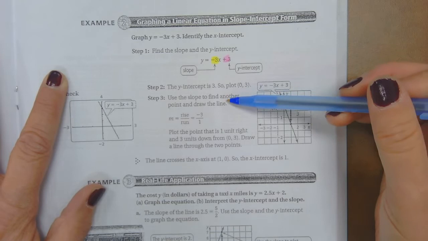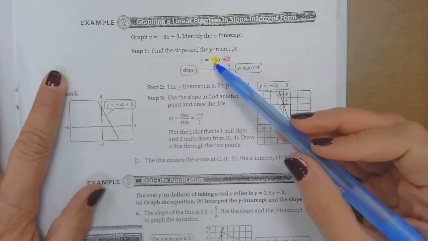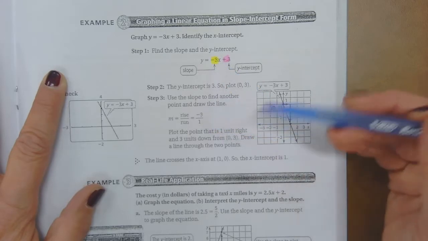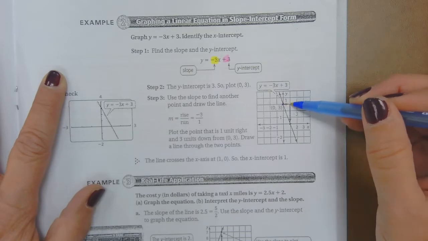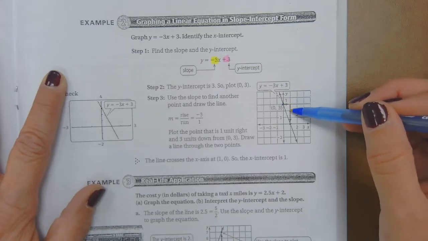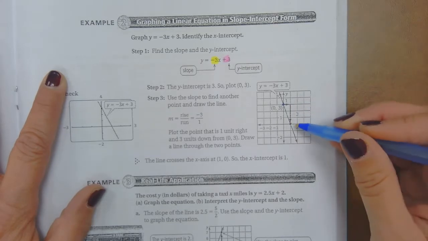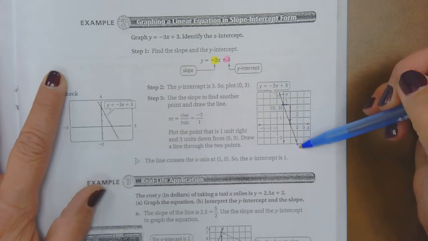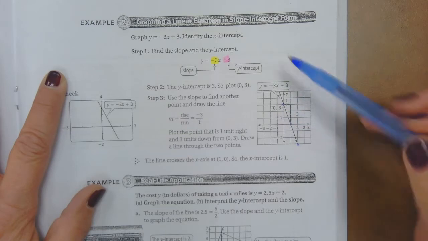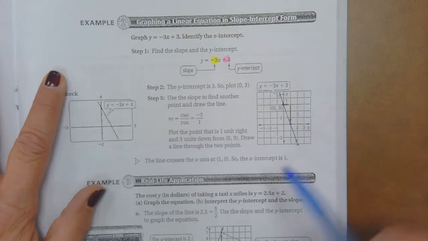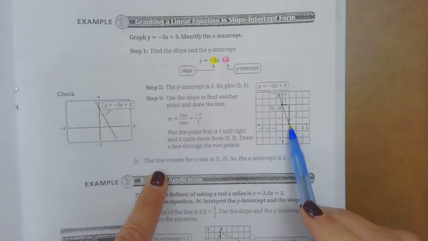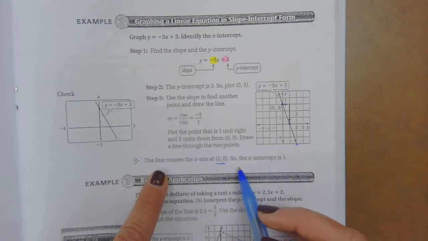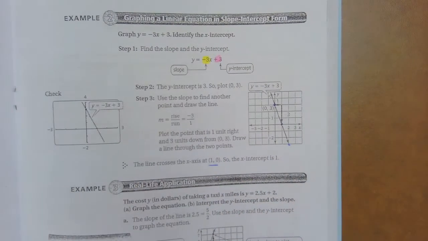And then use the slope to find another point and draw that line. So remember, the slope is negative 3, so that's the same as rise over run, negative 3 over 1. So we would go over to the right 1 towards the positives and down 3. 1, 2, 3. We could do that again if we needed to, and get another point. Draw your line, and there you have your line. Now, to find the x-intercept, when we graph this, we can see where it's intersecting the x-axis. The line crosses the x-axis at (1, 0), so the x-intercept is 1.